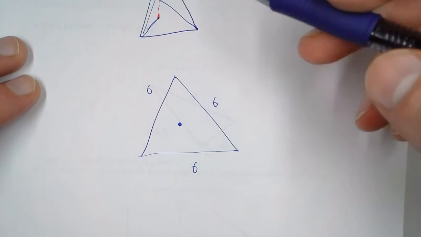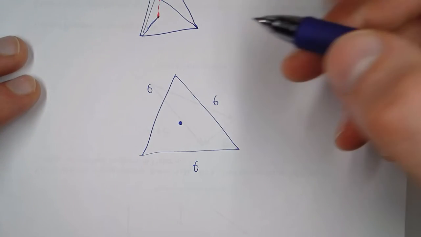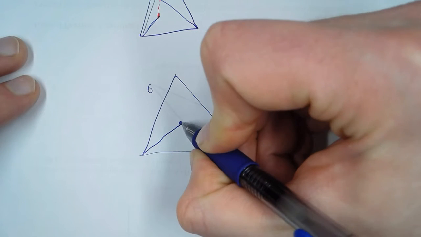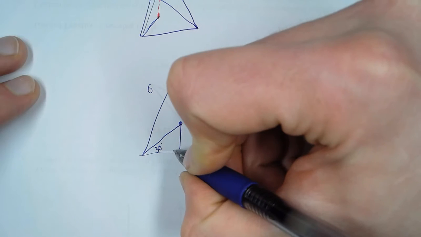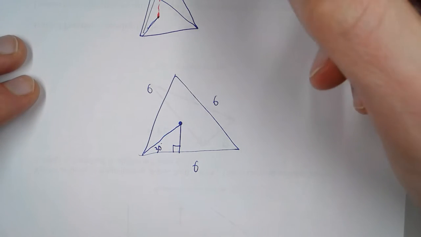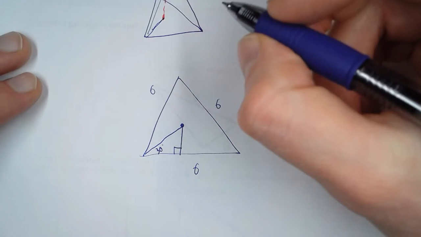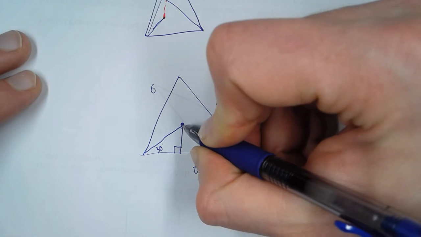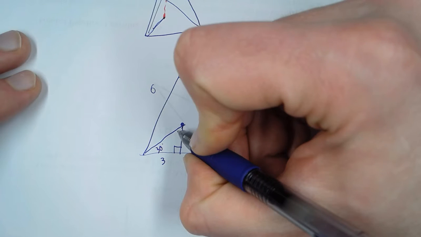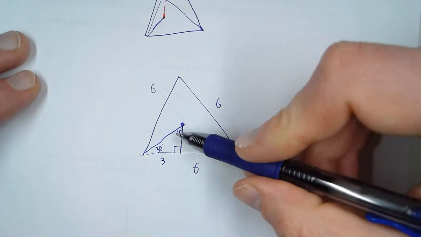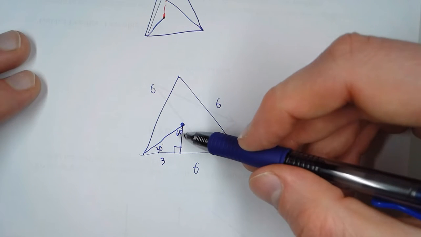And in an equilateral triangle, all the angles are 60. But if I break it up like this, it becomes a 30-degree angle. So we have a 30, 60, 90 triangle. And this is going to fall right in the middle. So that means this piece is 3. Now this is opposite the 60-degree angle.